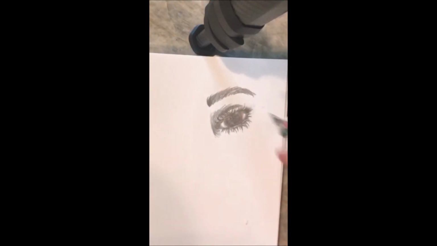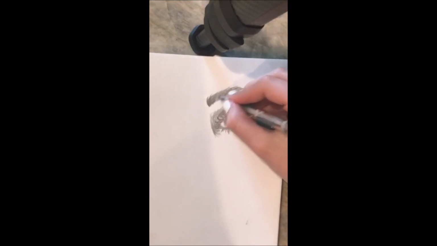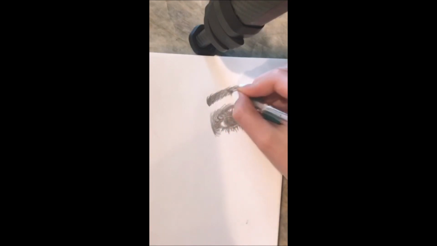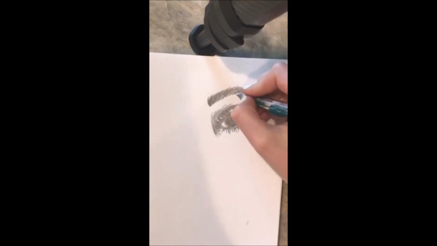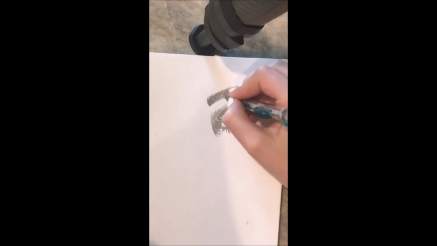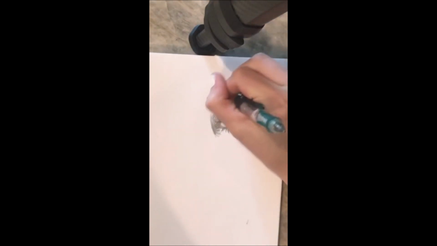So I've done the bottom part, and now I'm going to go over the top with darker lines. It's not going to be as many, just a few, to texture it out. And then I'm going to take a couple from here. Just going to erase it a little bit.